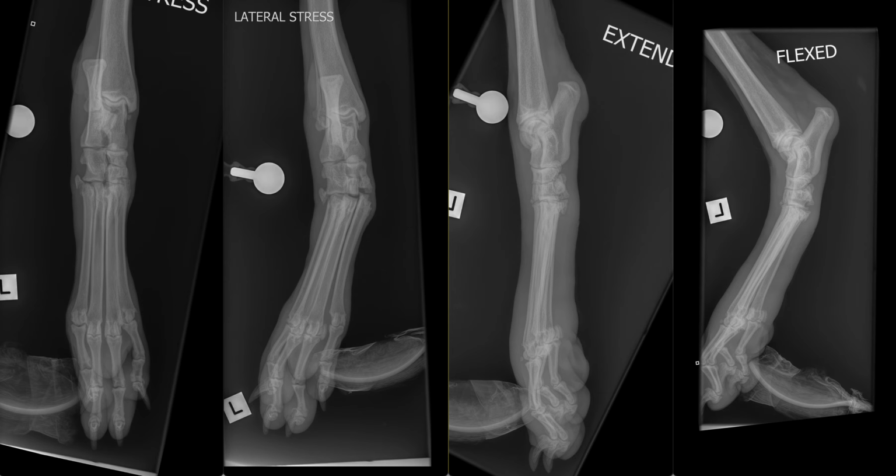A full series has been performed of the right tarsus and pes, and principally observed is some mild degenerative changes. So those images are available for your review.